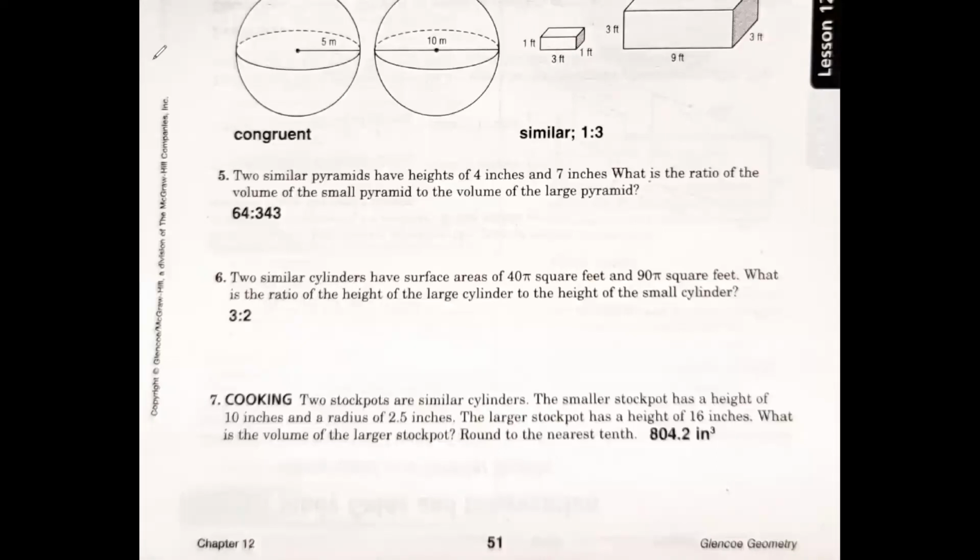So on the next one, now we're looking at ratios and how they relate to the other ratios that we talked about. So on number 5, 2 similar pyramids have heights of 4 and 7. What is the ratio of the volume of the small pyramid to volume of the large pyramid? Again, whenever we talk about ratios, we have our scale factor, our area ratio, and our volume ratio. Whatever our scale factor is, our area ratio will be that squared. Our volume ratio will be that scale factor cubed.